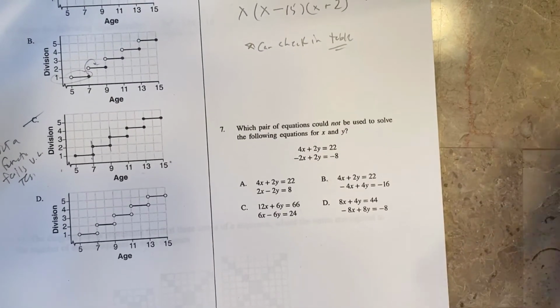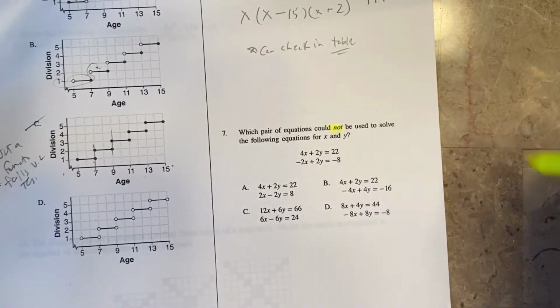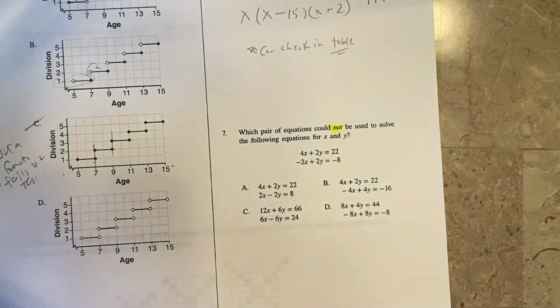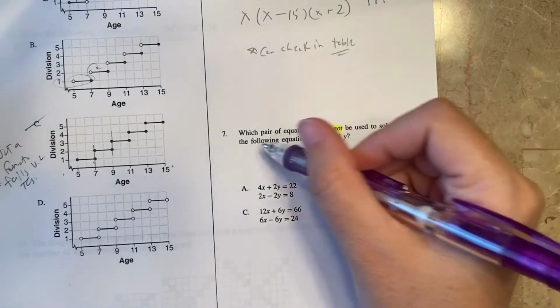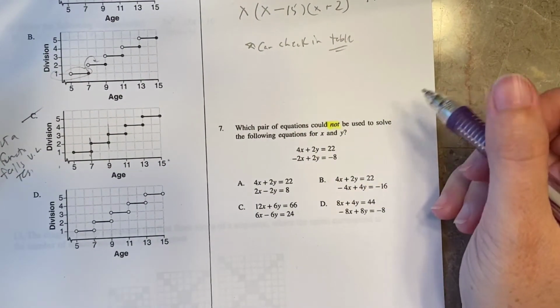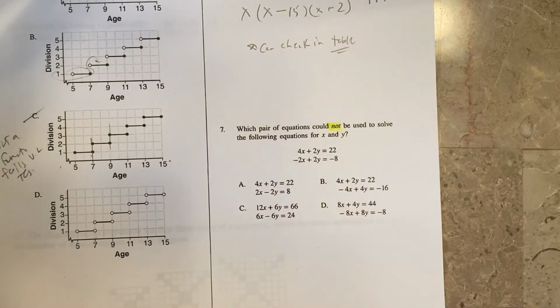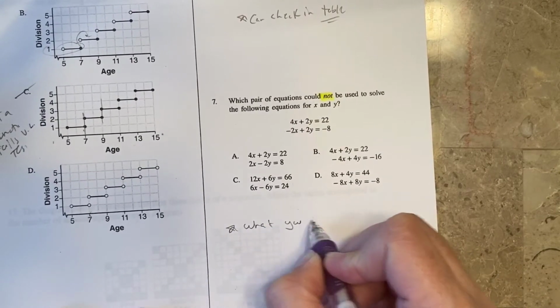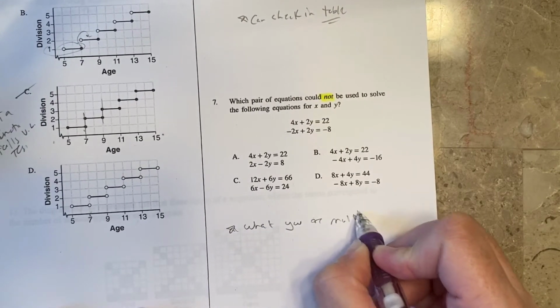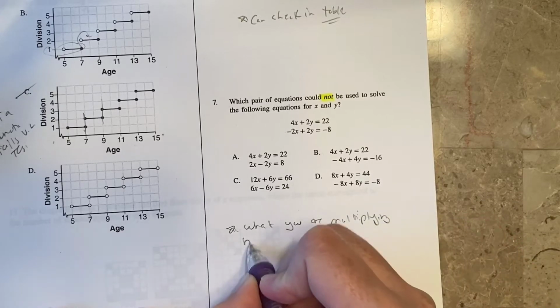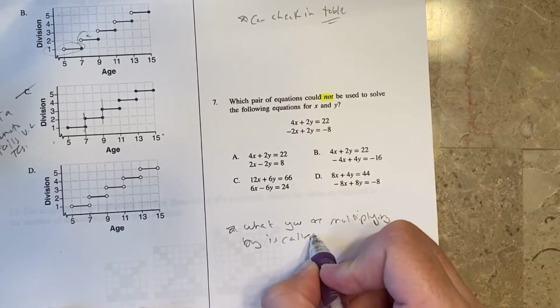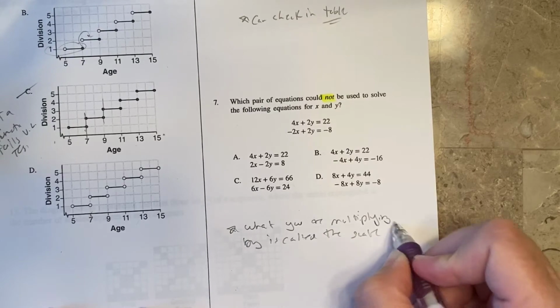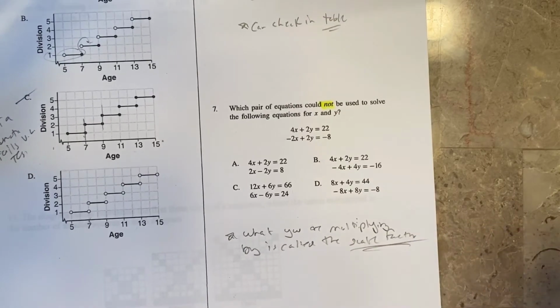All right, number 7. Which pair of equations could not be used to solve the following equations for x and y? Okay, so looking for not. This is the one that I had taught you, kind of like a shortcut. You're basically looking for what you multiply by, and what you are multiplying by is called the scale factor. So we're looking at the scale factors.